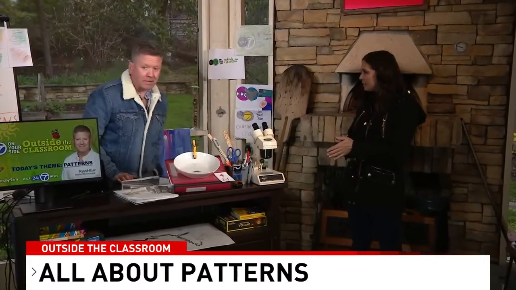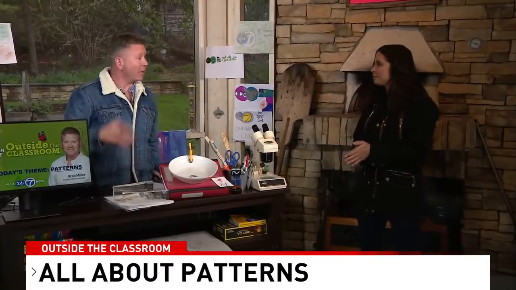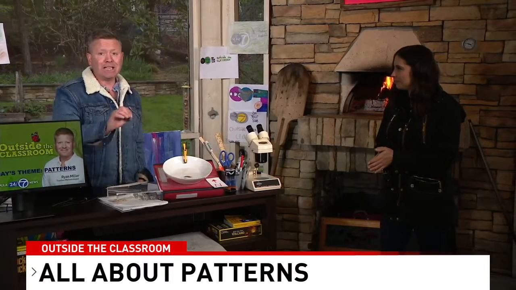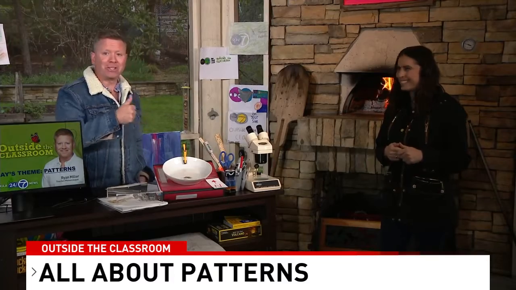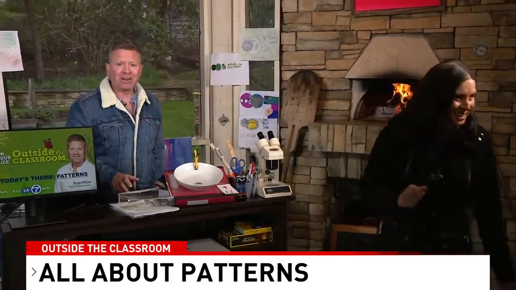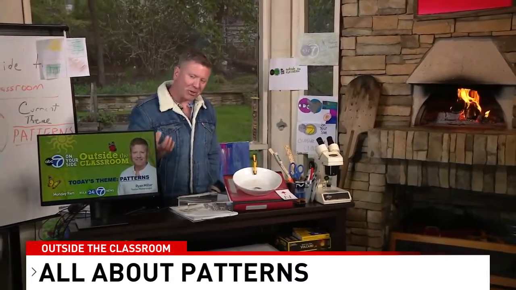And Ryan, you wanted me to go gather a few things from your yard. Yes, if you don't mind, we're going to send Rachel out right now, and this is a task you can do at home with your kids. We're going to look for some patterns that are potentially showing up in leaves and flowers. So you got it. Rachel's going to hit the road. She's going to get outside, give us a look here at potentially some patterns that we can show in leaves.